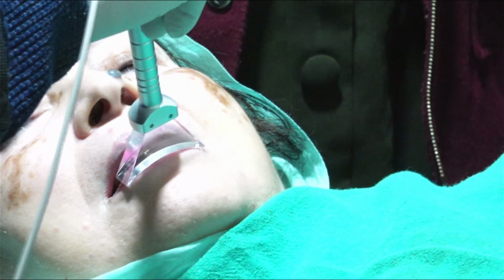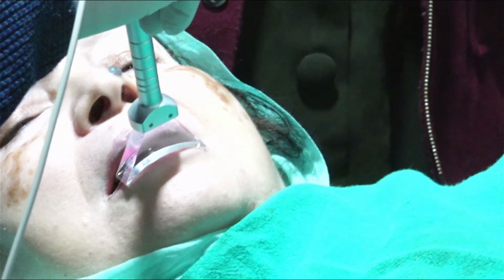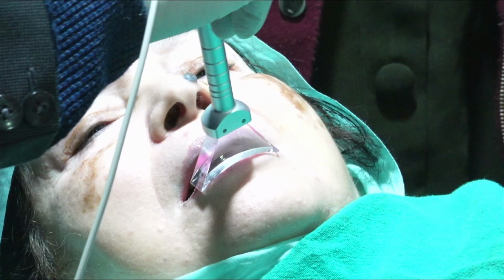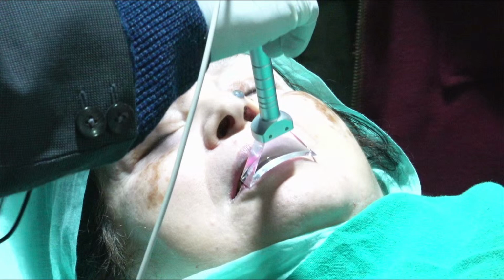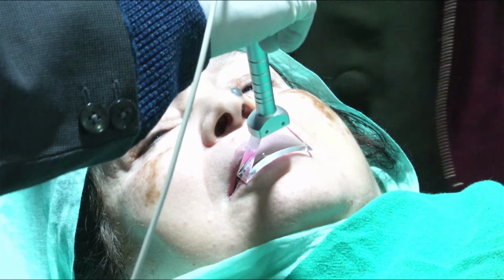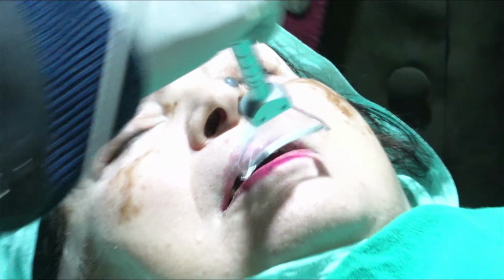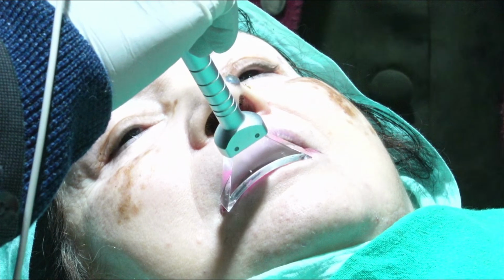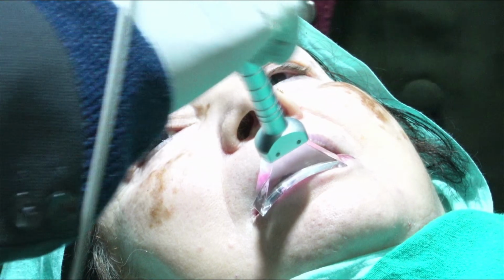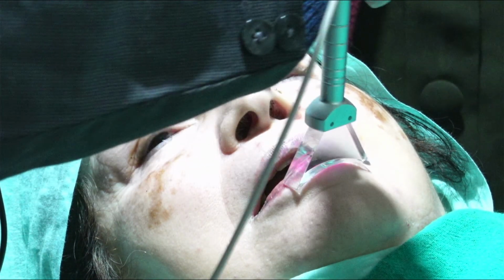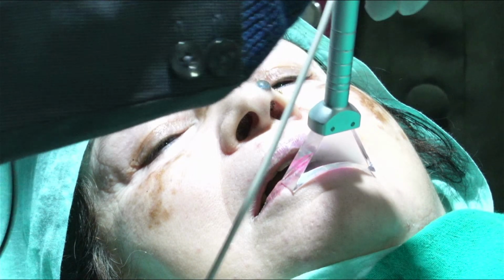See, the whole lip is covered in one sitting now, in 60 seconds. Instead of going with that 8 mm, if the lesion is larger, go with a multiplication of 3.5 to 4. Much better.